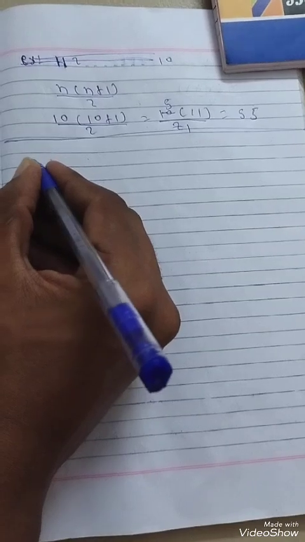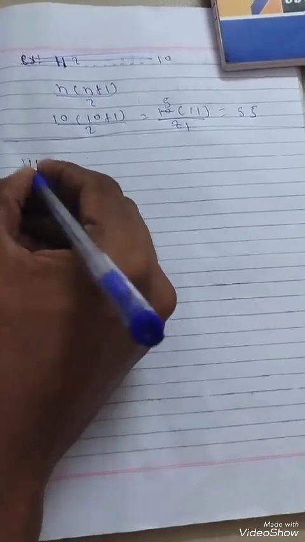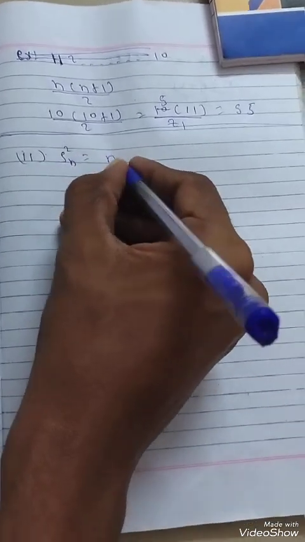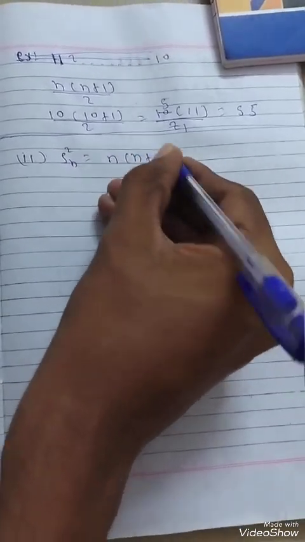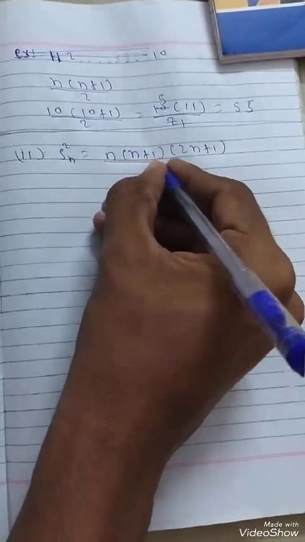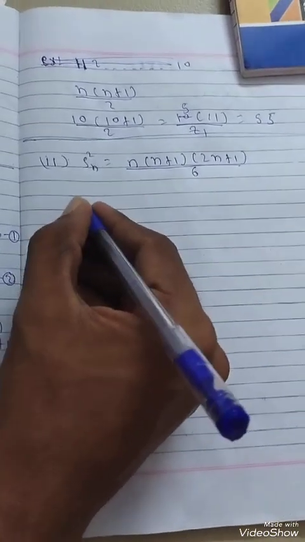So now let me solve the second example, the sum of the squares of the n natural numbers, that is Sn squared is equal to n into n plus 1 into 2n plus 1 whole divided by 6. So we have the derivation here.